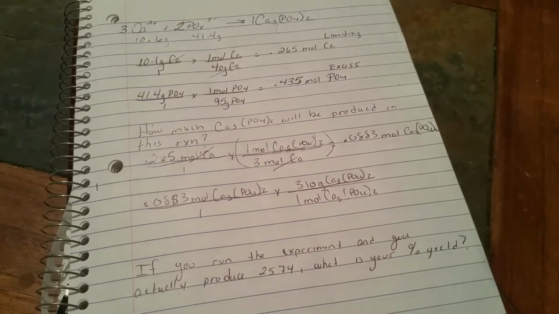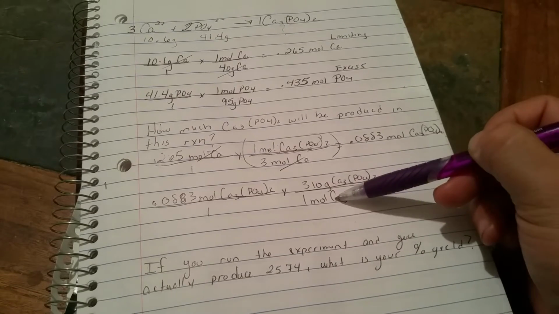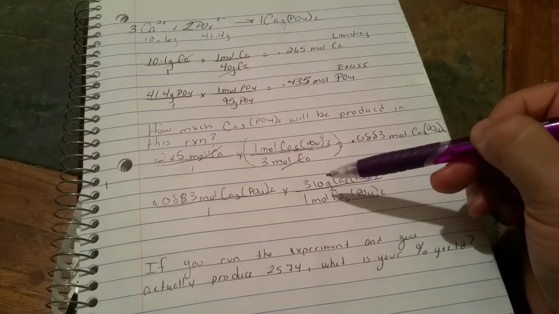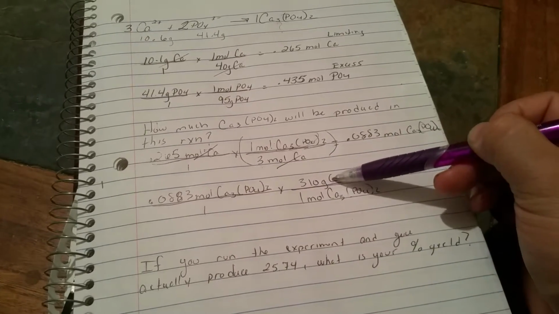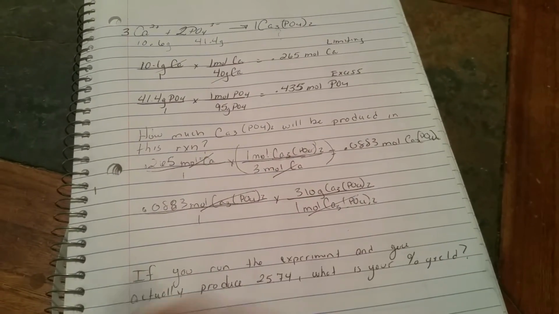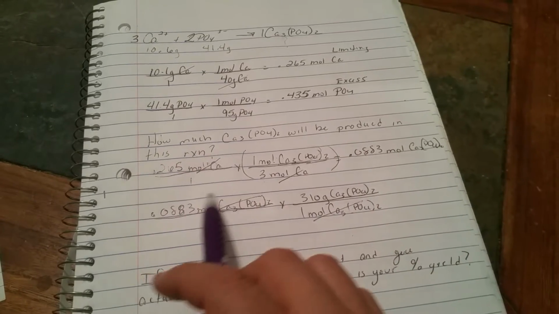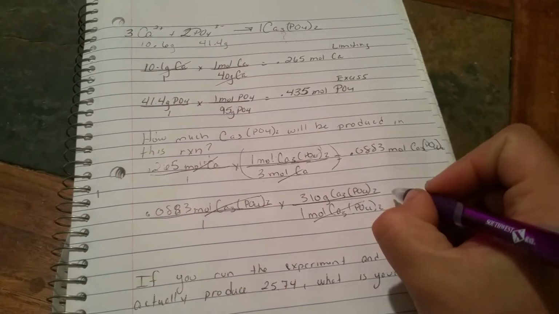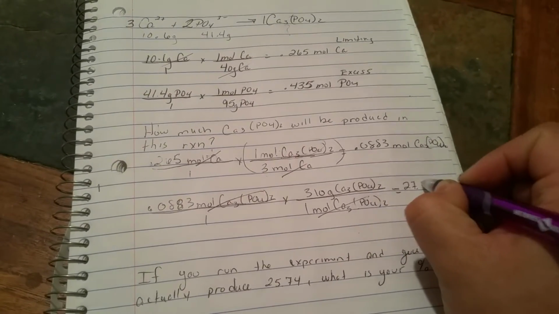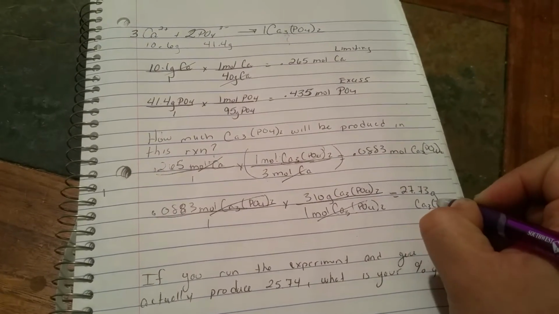Calcium phosphate. Okay, this always works too. Units that I want, grams, over units that I have. If you always set up your problems in terms of units that I want over units that I have, the units that you have always cancel each other out. See? So now that these units are gone, the only units left are grams. So then you're going to take this, multiply it by this, and divide it by this. Okay? And that's going to give you your grams, which in this case is 27.73 grams of calcium phosphate.